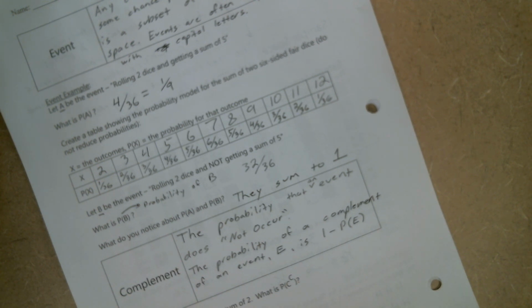And then the probability of that complement can always be found by just doing 1 minus the probability that the event occurs. All right, and I think that's pretty intuitive. But again, we're just putting a word on that and saying that those two things are complements.